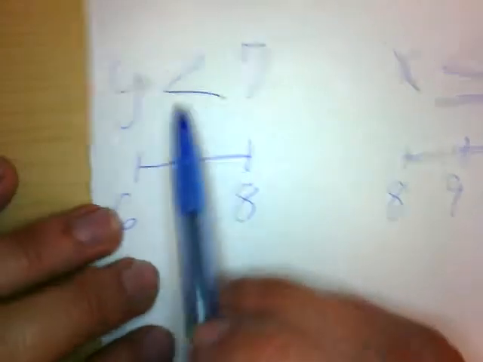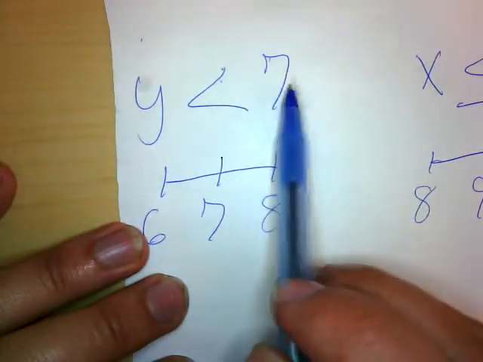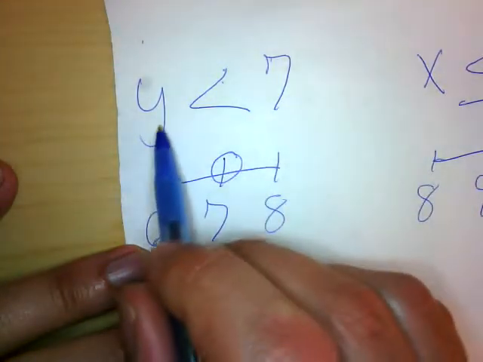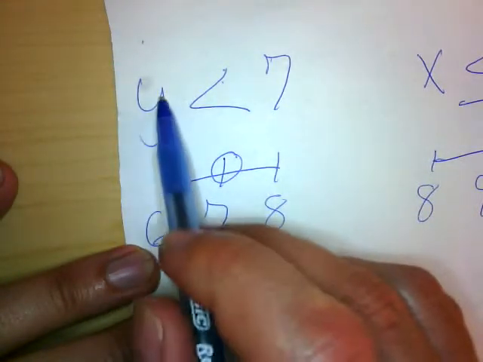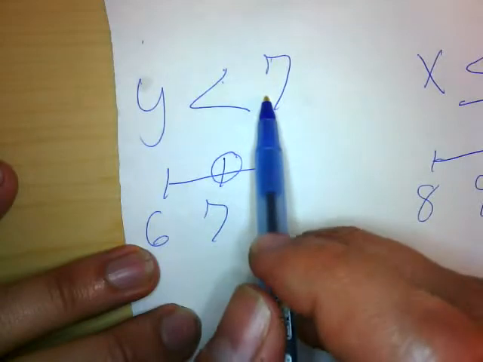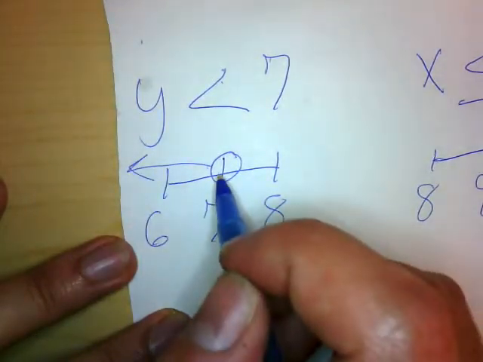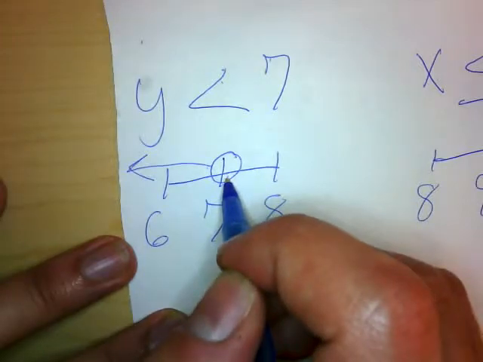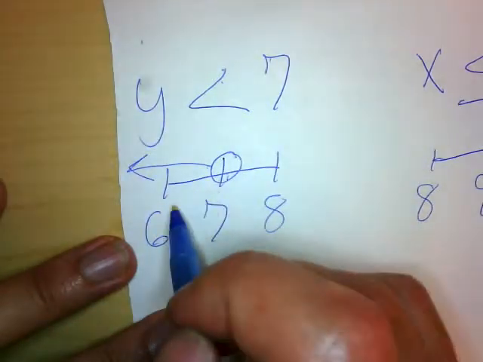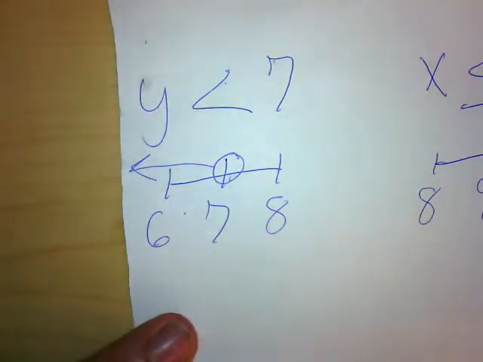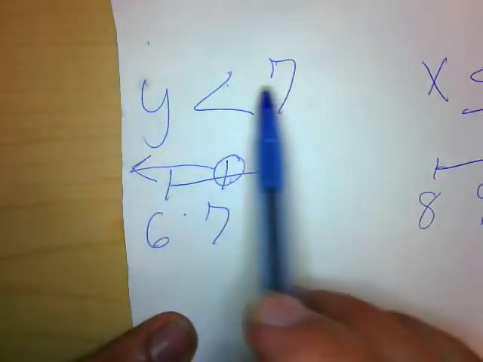Next one. This reads y is less than 7. That means it is going to be an open circle because it does not include the number 7. Any number less than 7 would go to the left. It could include 6, 5, 4, 3, 2, 1, -2, -3, -400. Any number less than 7 would work for this inequality, but not 7.